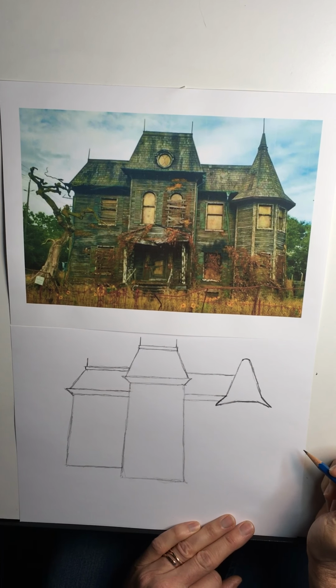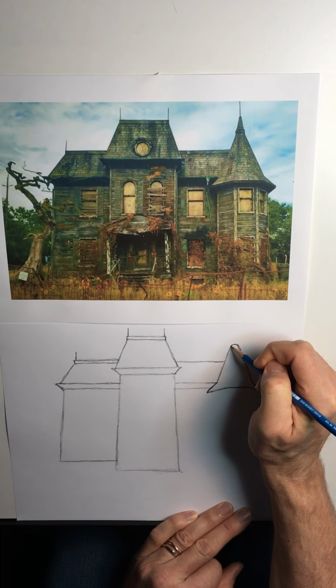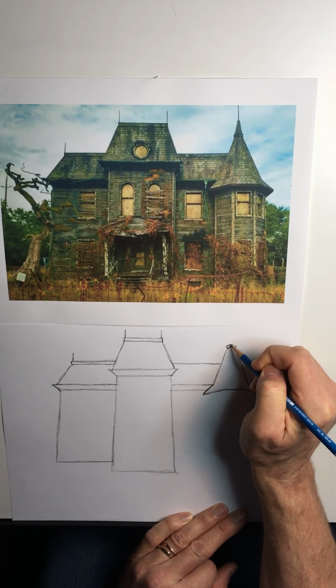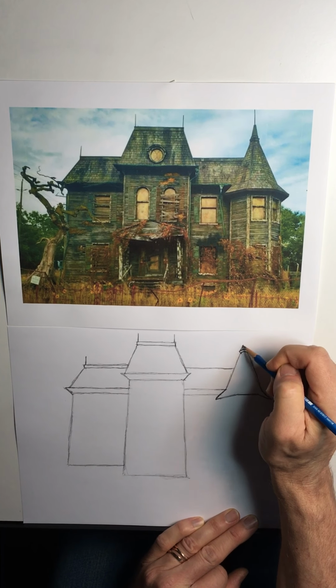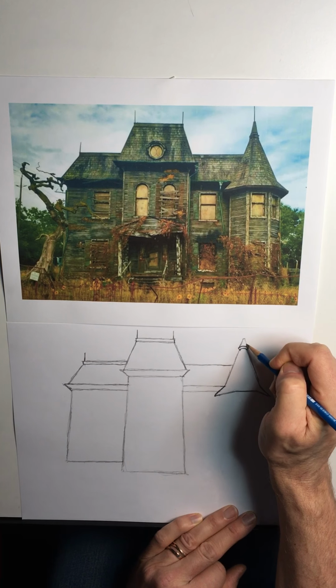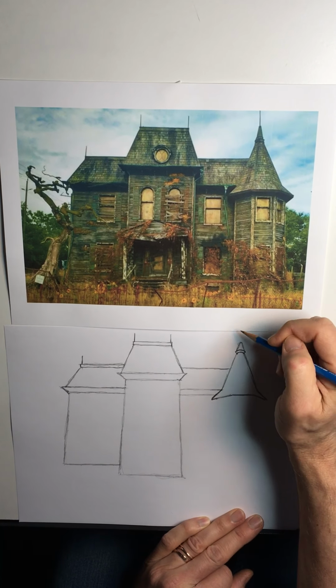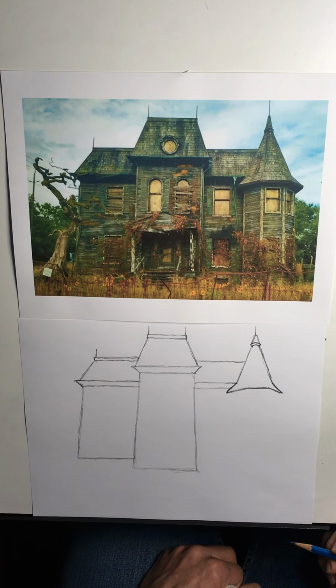Easiest way would probably be to put a little sort of flattened out upside down U. Then we're going to draw two tiny little lines coming out with another flattened upside down U. Bring it up to almost a point, kind of like an upside down ice cream cone, and then put another line coming up like that.